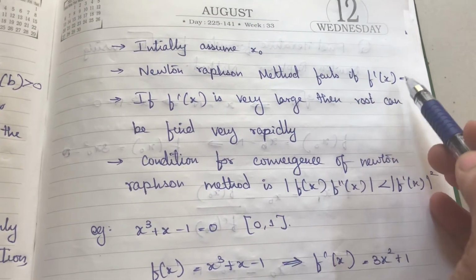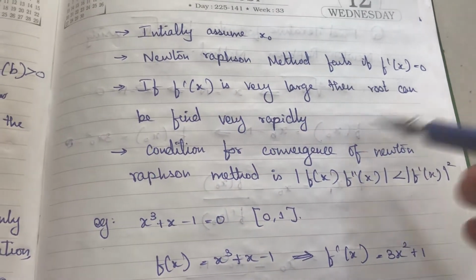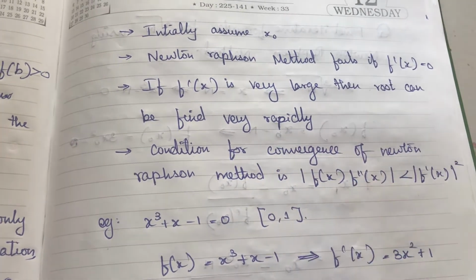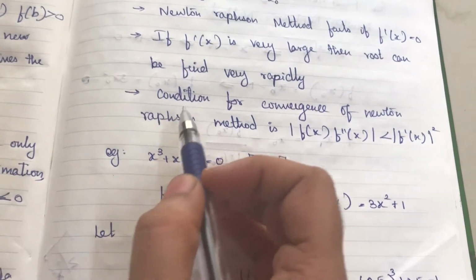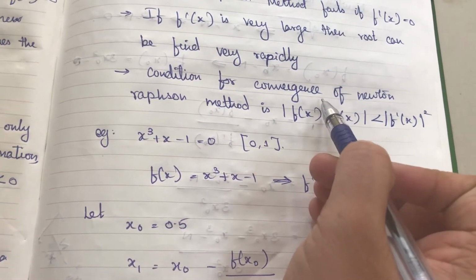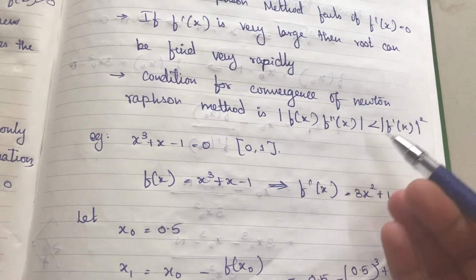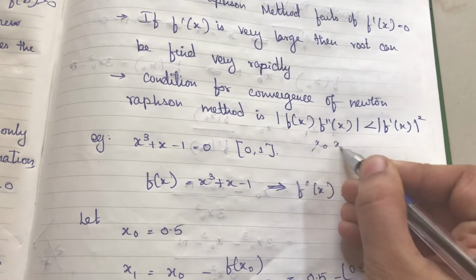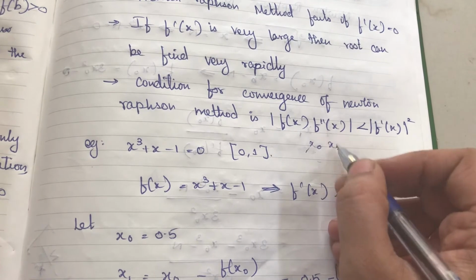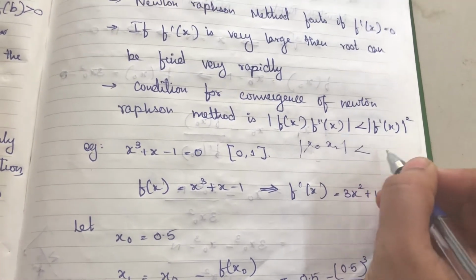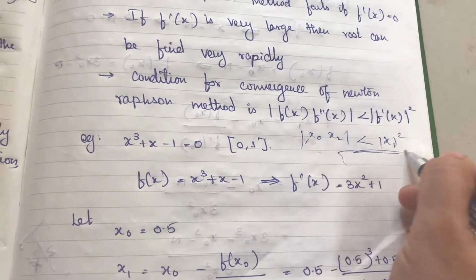Newton-Raphson method fails if the first derivative f dash of x is equal to 0. If f dash of x is very large, then the roots can be found very rapidly. And there come the conditions for the convergence of Newton-Raphson method. Actually, f of x into f double dash of x at x0, the whole modulus should be less than f dash of x squared modulus.